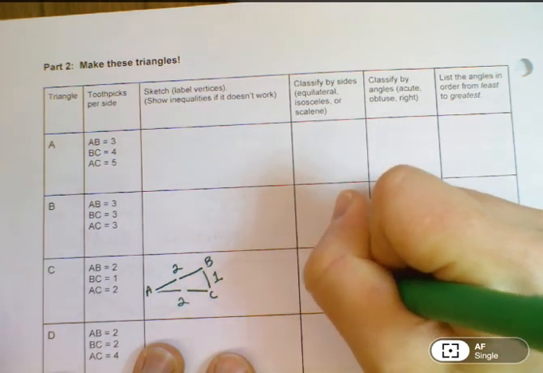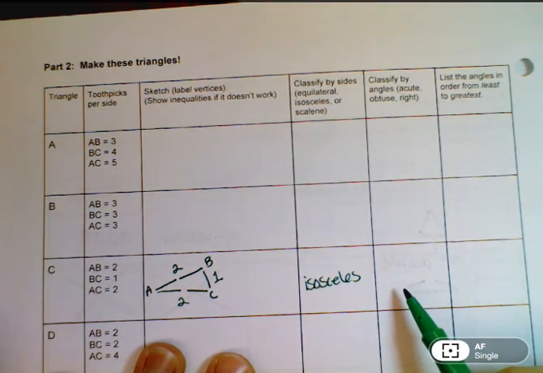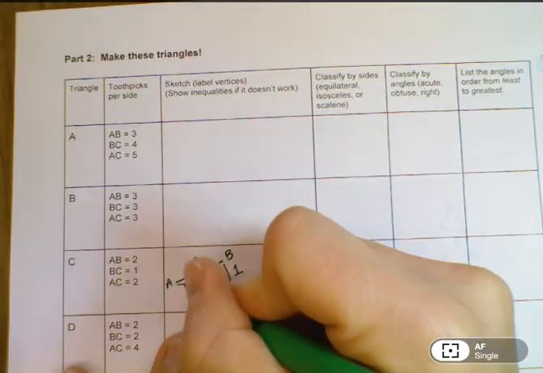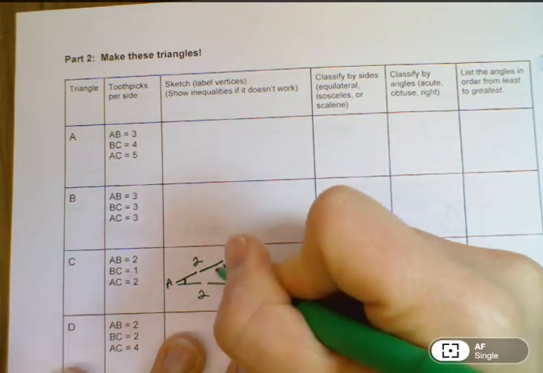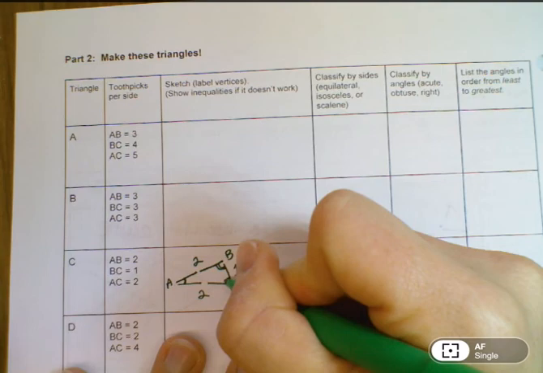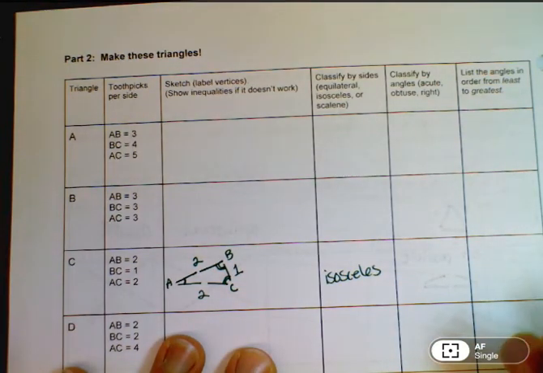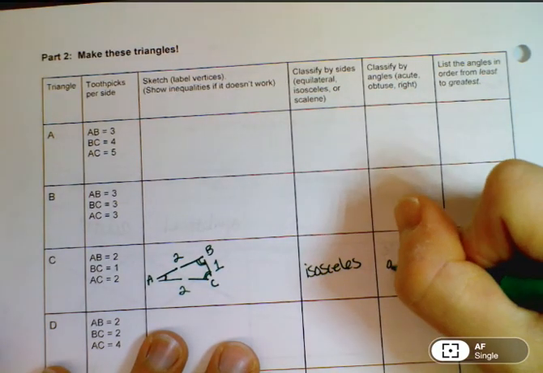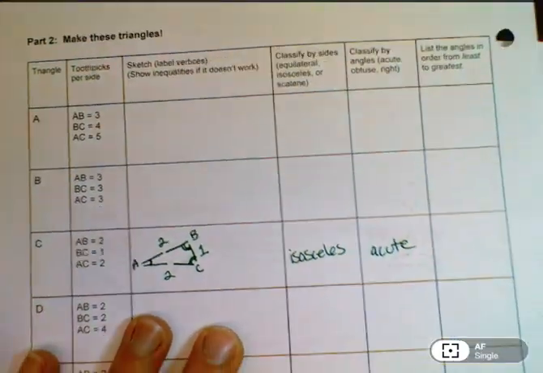Acute, obtuse, or right. This is an acute angle. It's less than 90 degrees, and both of these are acute as well. I don't know what they are, but I can clearly see that they're less than 90 degrees. So this is an acute isosceles triangle.